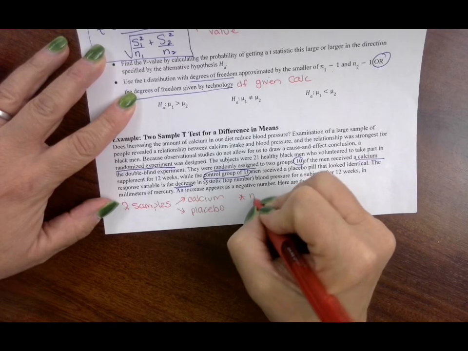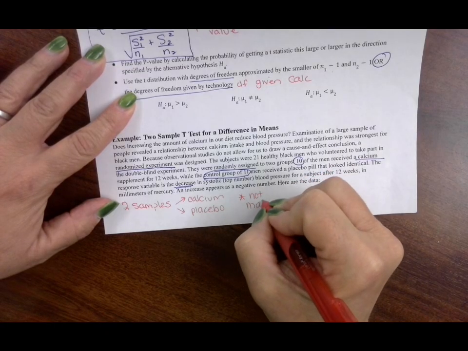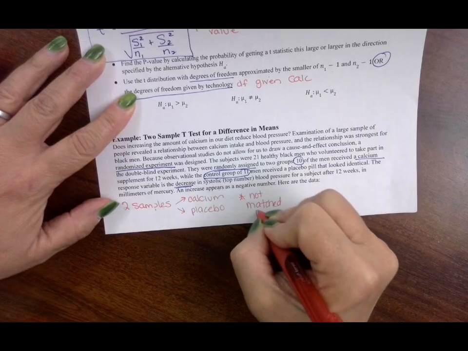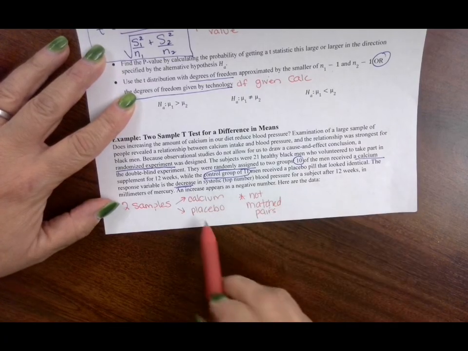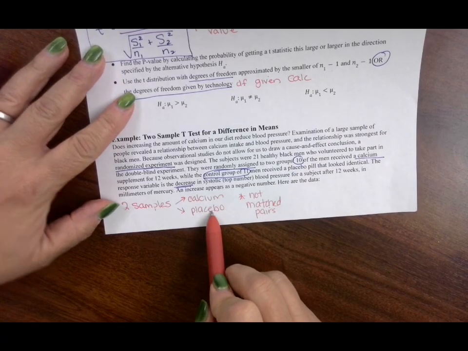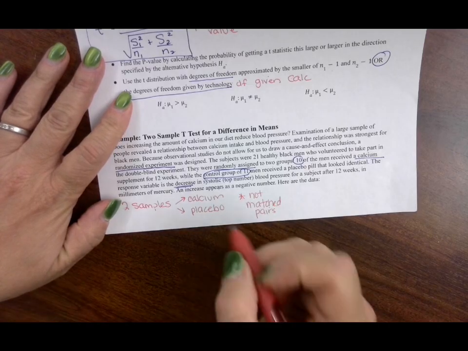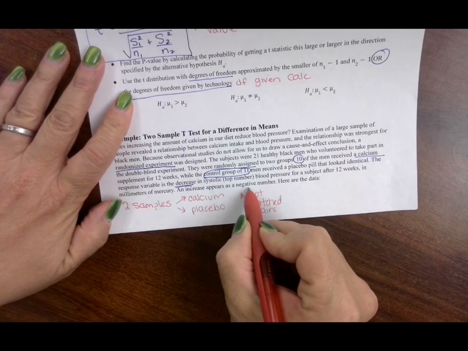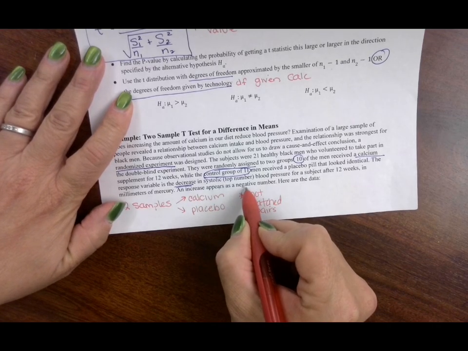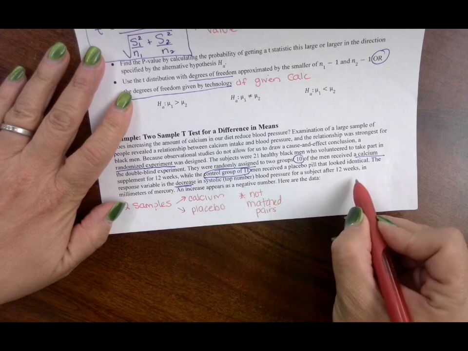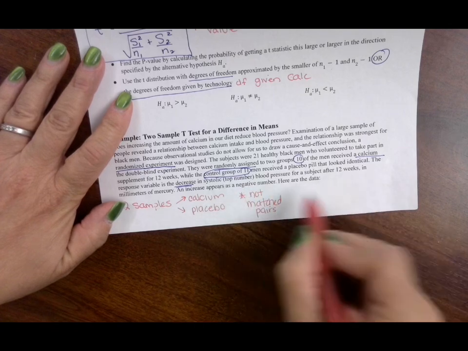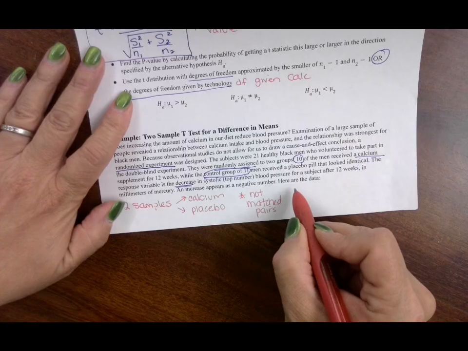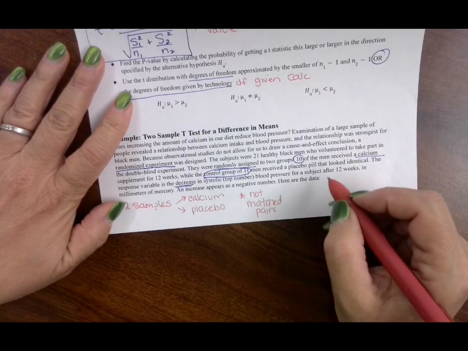So again, this is not a matched pairs design. If it was matched pairs, they would be getting both of these, right? The other thing here is it says an increase appears as a negative number. So we want the calcium number to be higher so that we have a positive value.